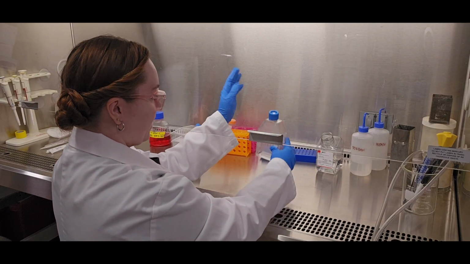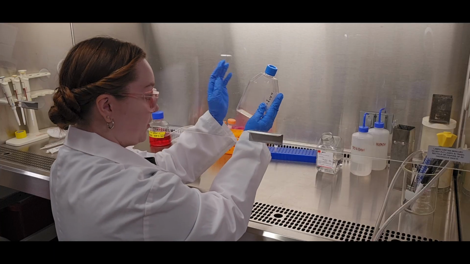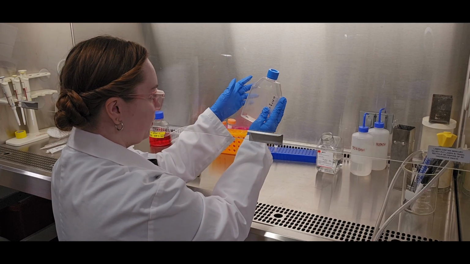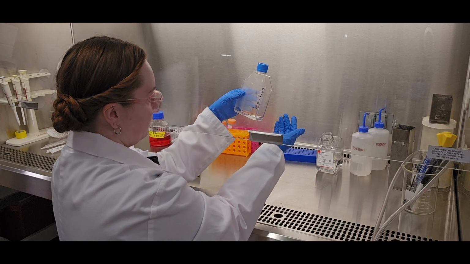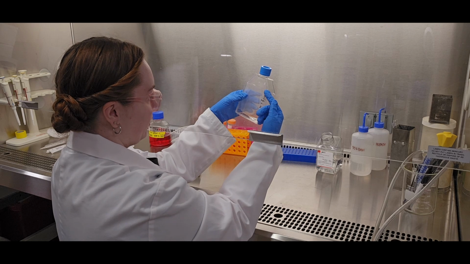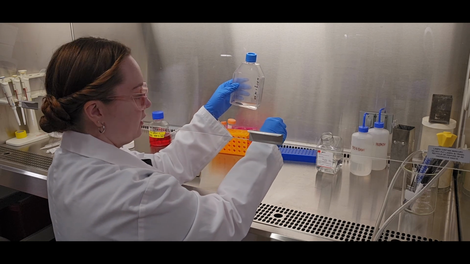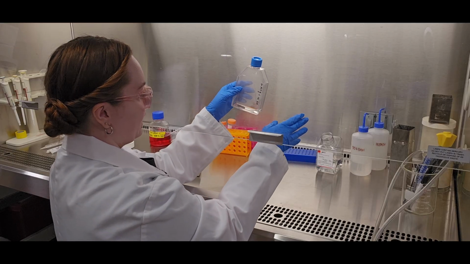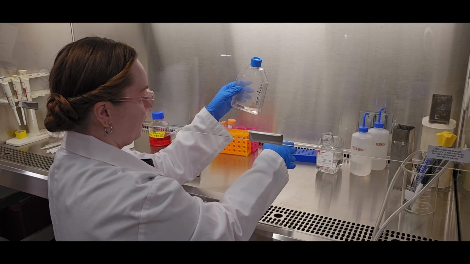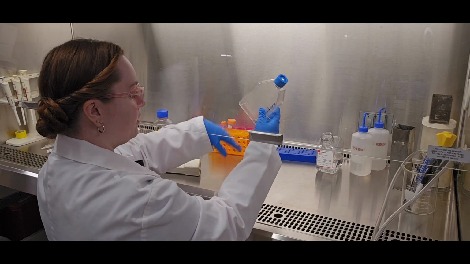The inside of this flask, while not contaminated, is not clean. There are cells growing in here, so you don't want to take a serological pipette that has been in this flask and then put it back into your clean media or your clean DPBS. You might bring cells with that serological pipette. It's not good to get cells in your reagents.